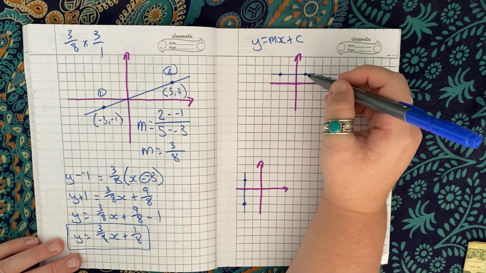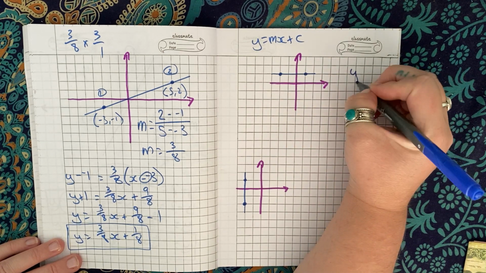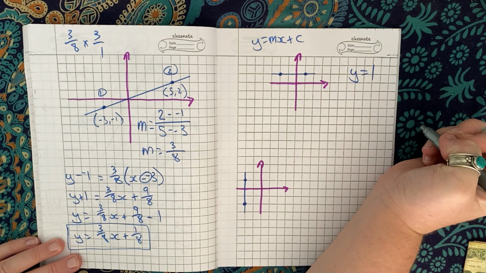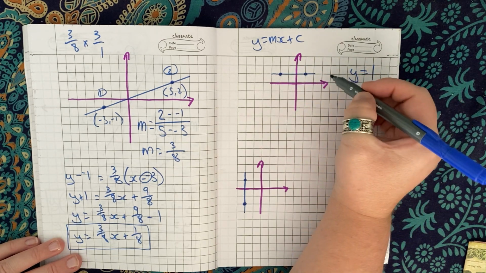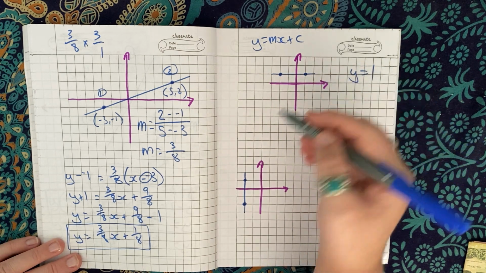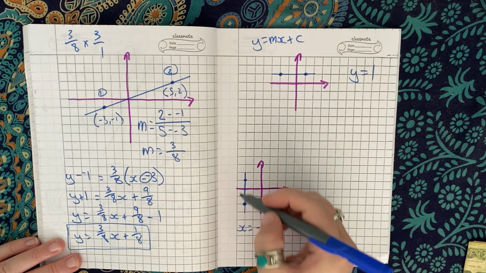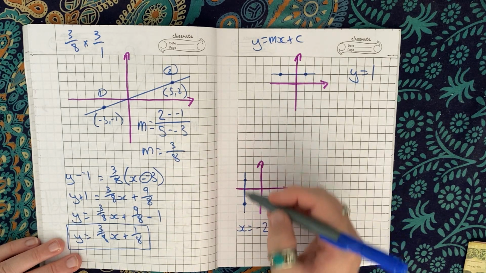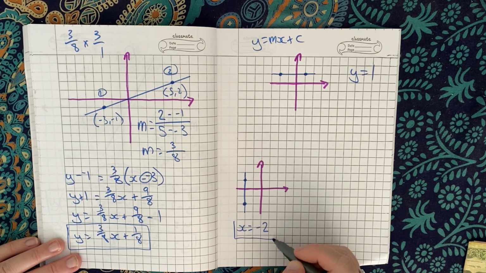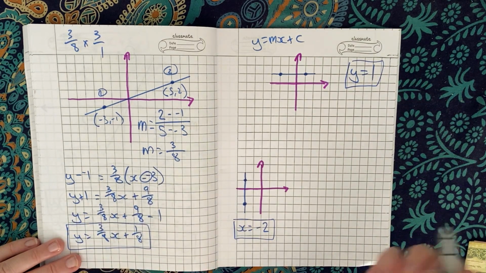So what you're going to do is you're going to say that this line goes through where y is 1 and it never changes, right? So whatever the x value is, that's changing. The x value is constantly moving, but the y value is always 1. Same thing here. The x value is always negative 2. Whatever the y value becomes, x just stays as negative 2. So these are the formulas. But if you want to use this, it still works.